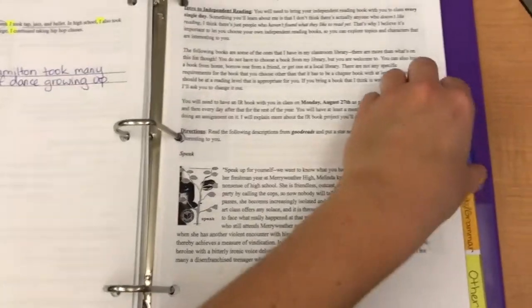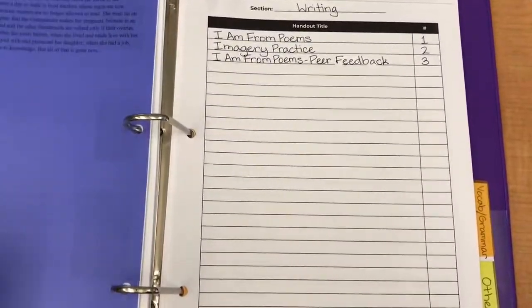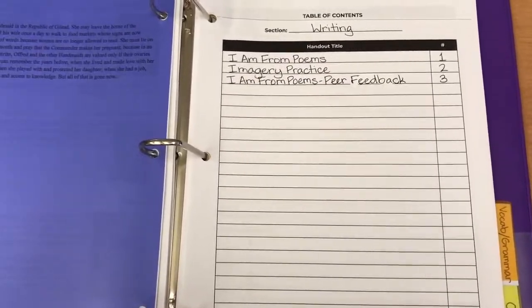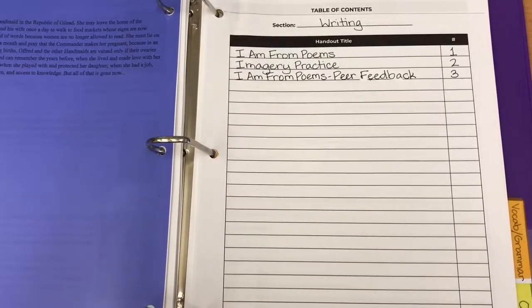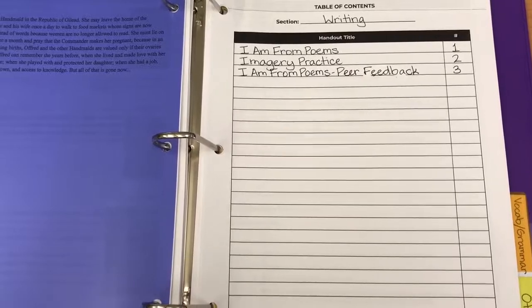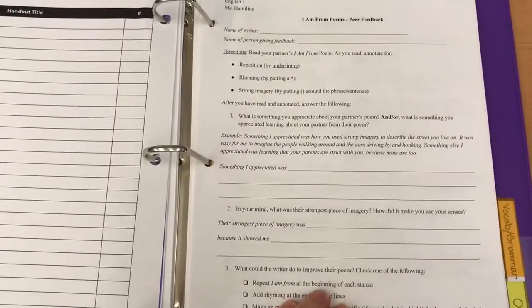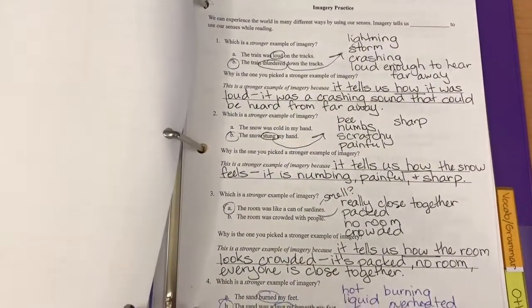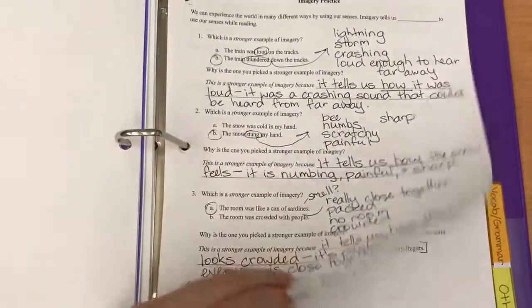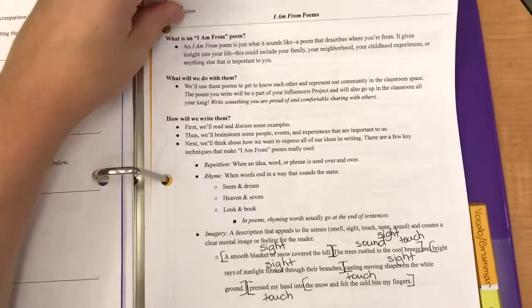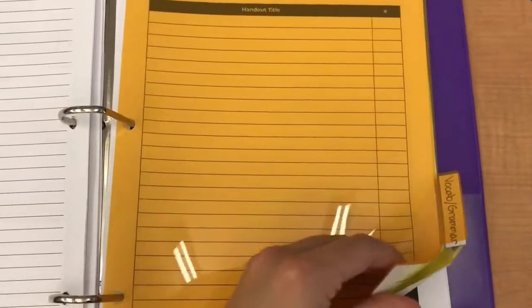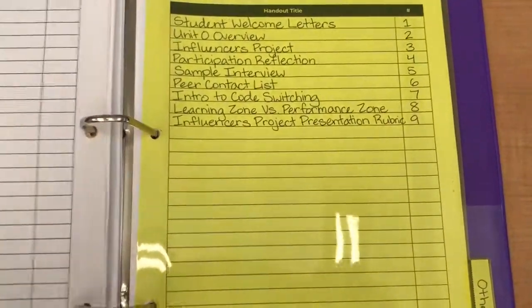Let's move on to the writing section. You should have 3 things here. Pause whenever you need to make sure that your table of contents looks like mine. Then when you flip the table of contents page, you'll see the peer feedback form first. You'll see the imagery practice next. You'll see the I am from poems packet on the bottom. Vocab and grammar is empty. We haven't added anything to that yet.